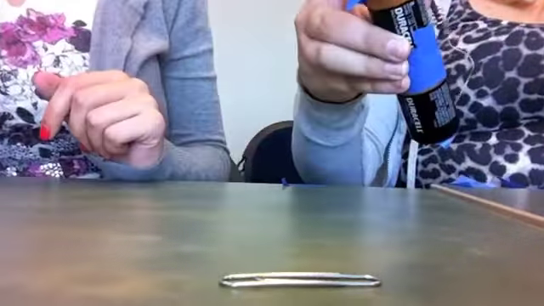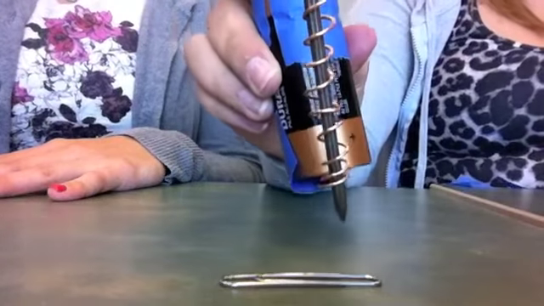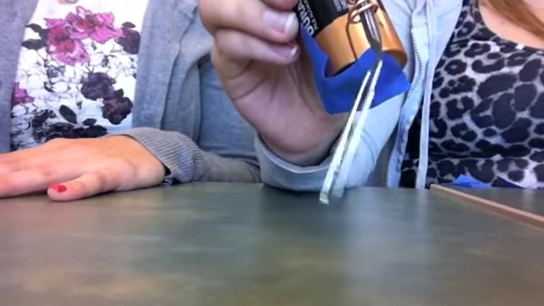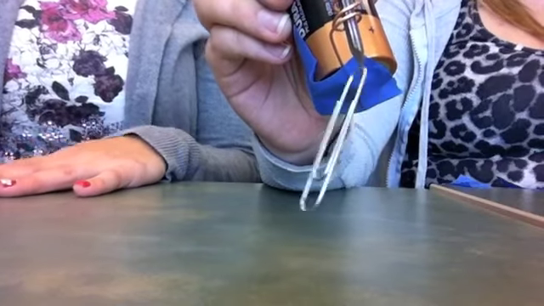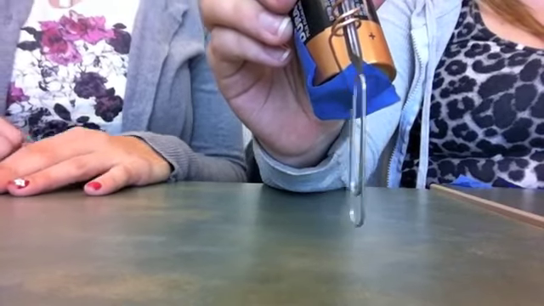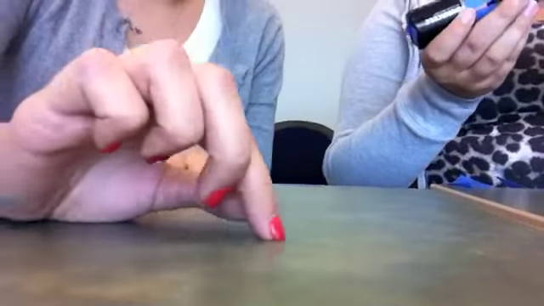And now we're going to test, and it picks up the paperclip. Okay. So there's a good magnetic field, a very strong magnetic field.